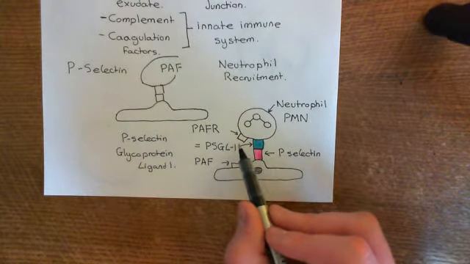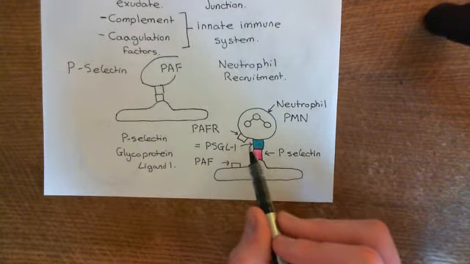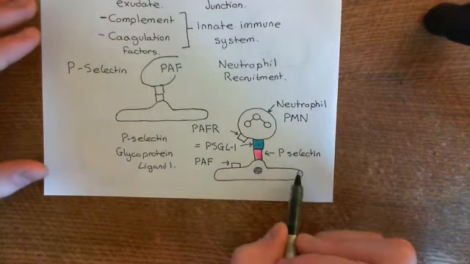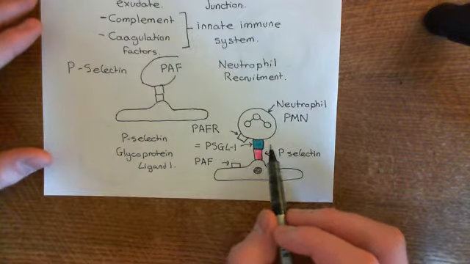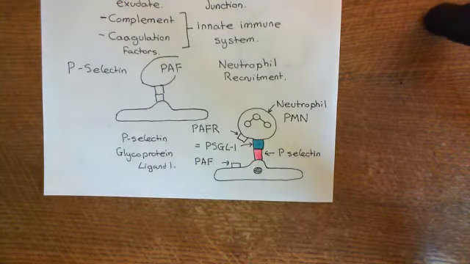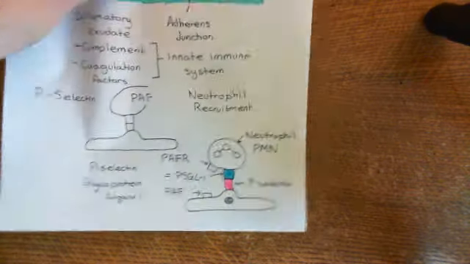forms a tight adhesion, and together they then produce the diapedesis of the neutrophils, where the neutrophils move across the endothelium. So let me draw this. Okay, right.